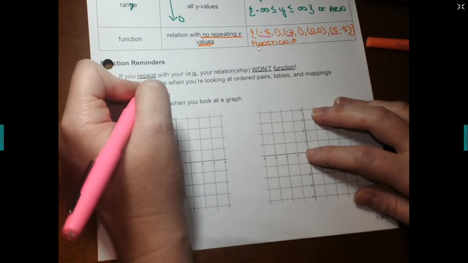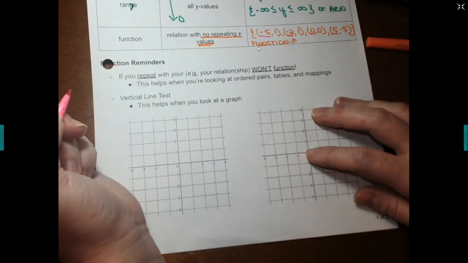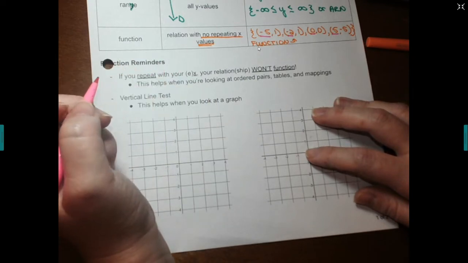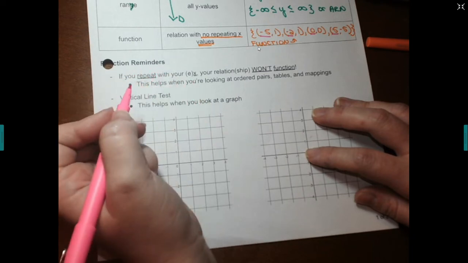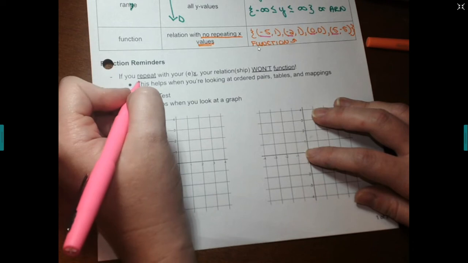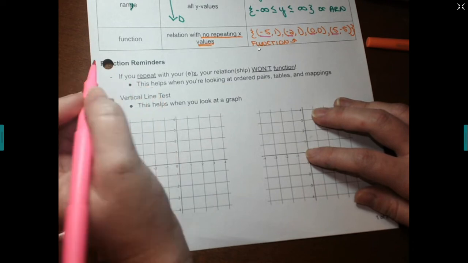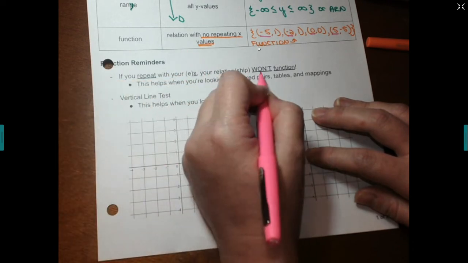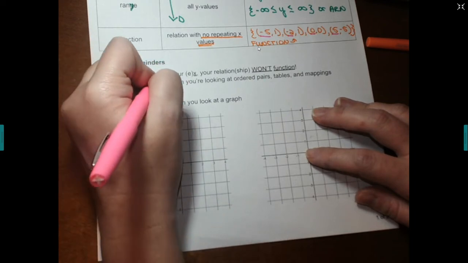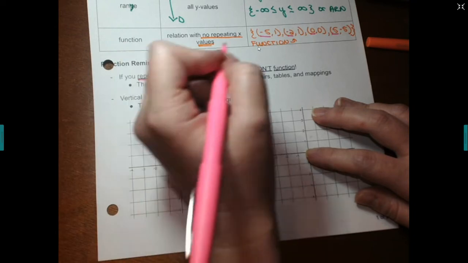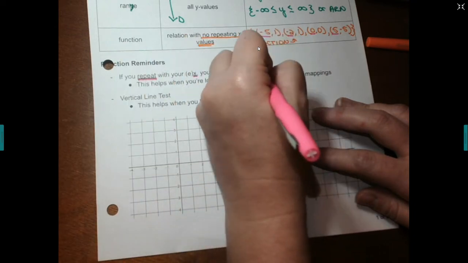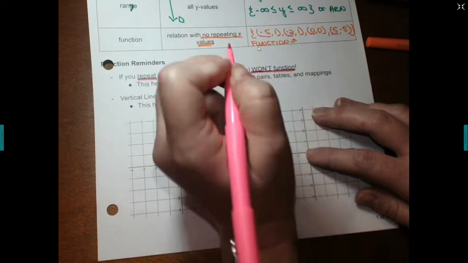If you start repeating with your ex, if you start dating your ex again, I think we all know that there's a reason that they are an ex, an ex-boyfriend, ex-girlfriend, whatever. If you start repeating with them, dating them again, that relationship won't function. So if you repeat exes, it won't function. So it's not a function.